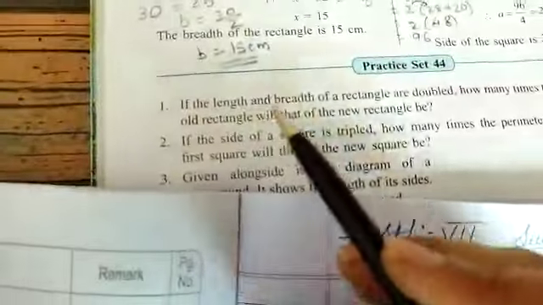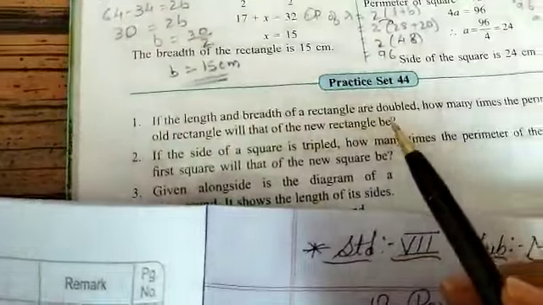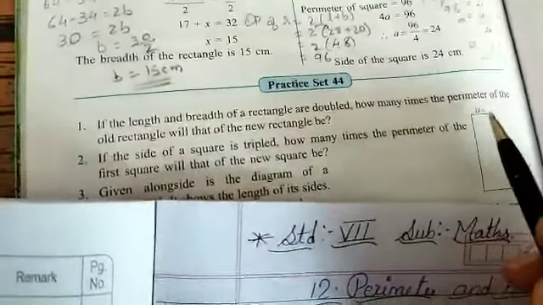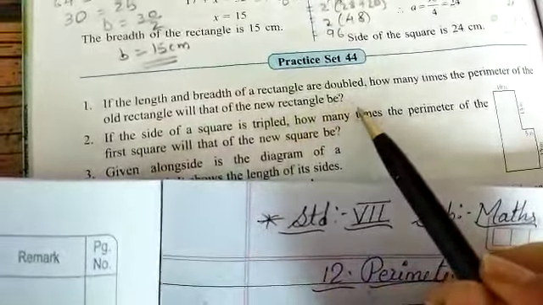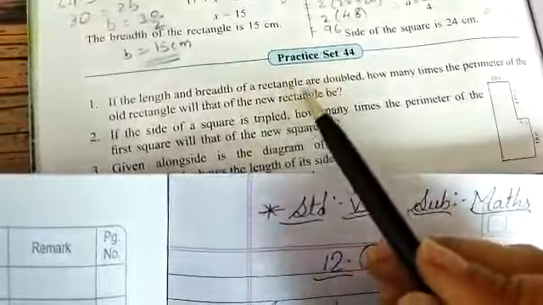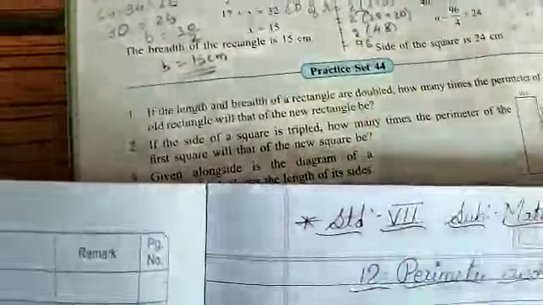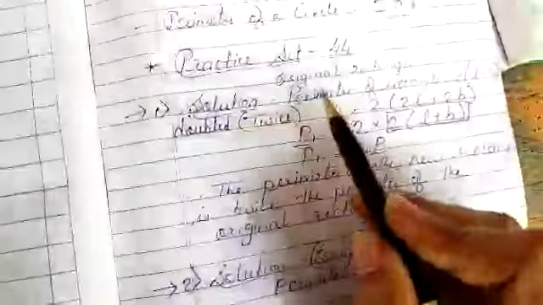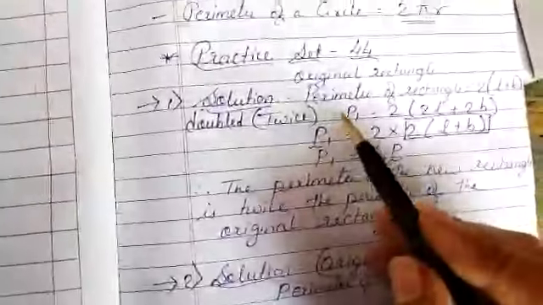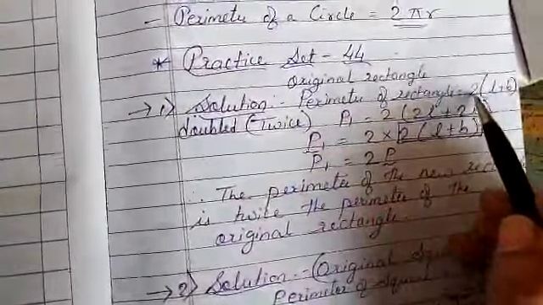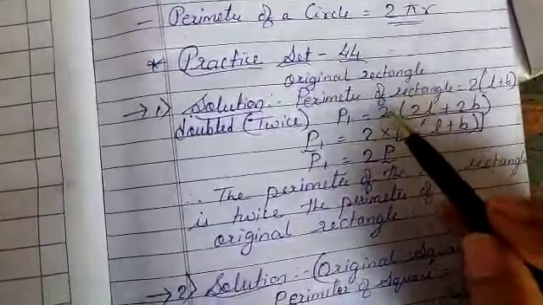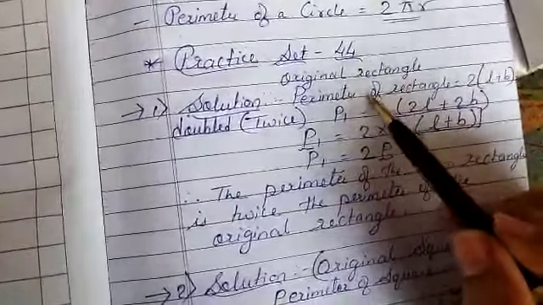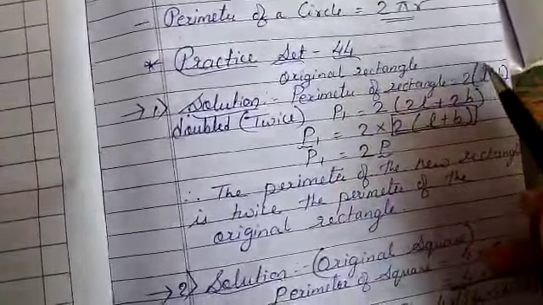As you can see, textbook page number 80, the first sum: if the length and breadth of a rectangle are doubled, how many times the perimeter of the old rectangle will that of the new rectangle be? So now you just have to double the formula and write. Let's see here the original formula of rectangle. As you know, perimeter of rectangle is 2(length plus breadth), or you can write P. They have already given us the original rectangle, that is P.